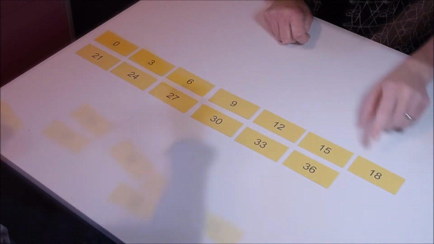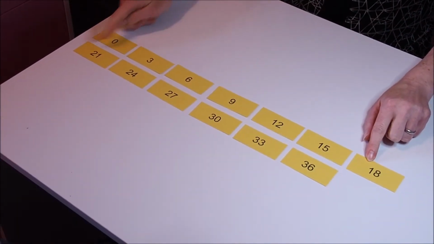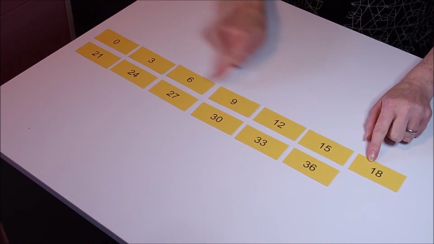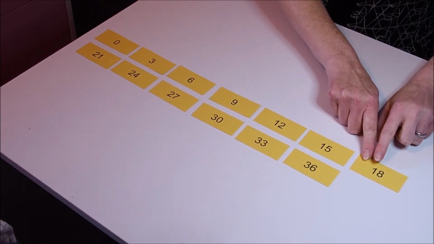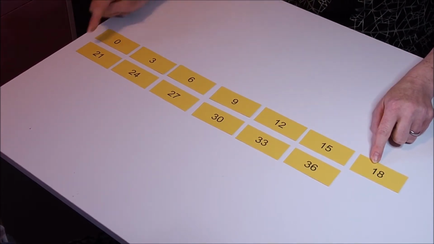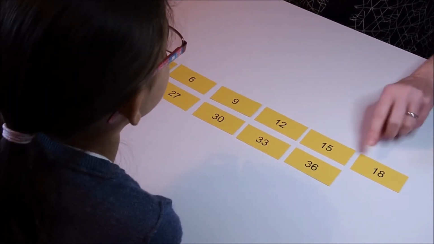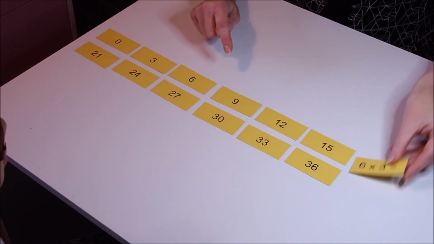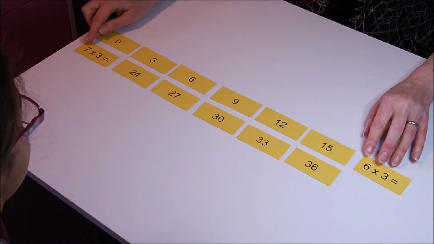So the reason I've asked Tala to start up here and then start a new line is so that the cards are laid out with two of the most difficult multiplication facts at the end of this row and the beginning of this row. And those facts are 6 times and 7 times.